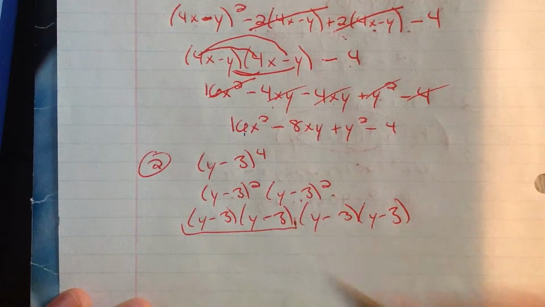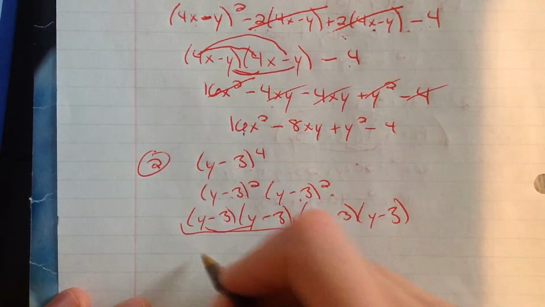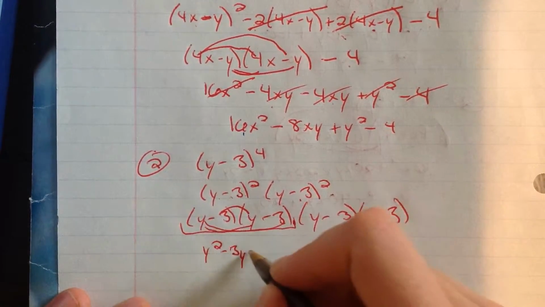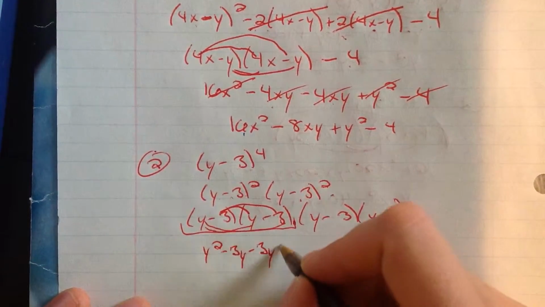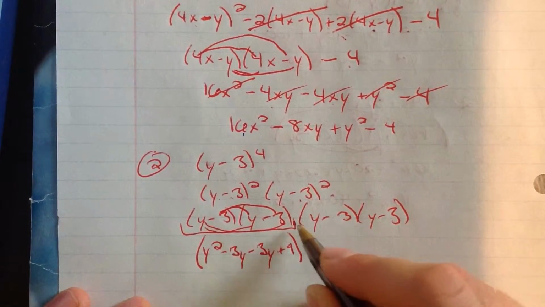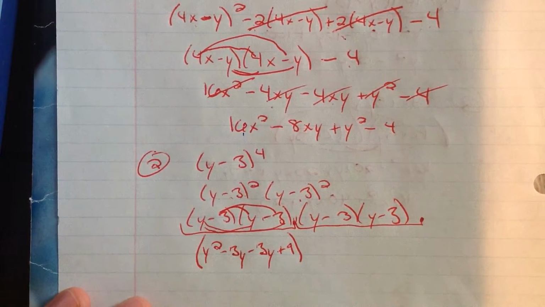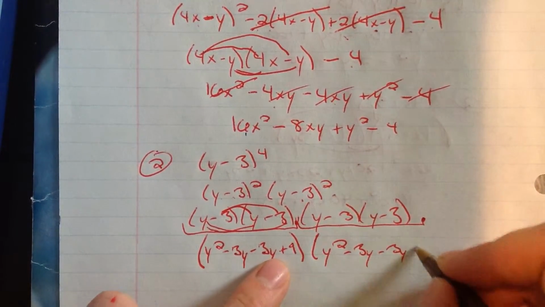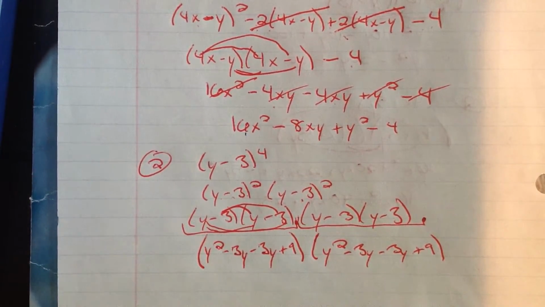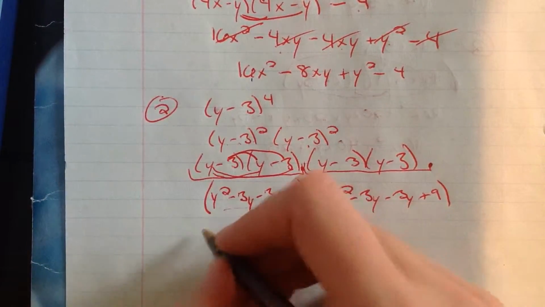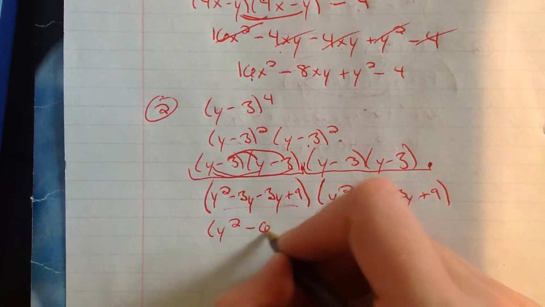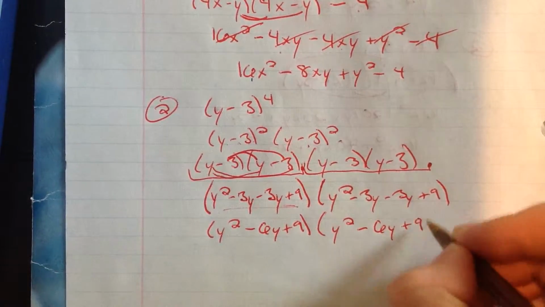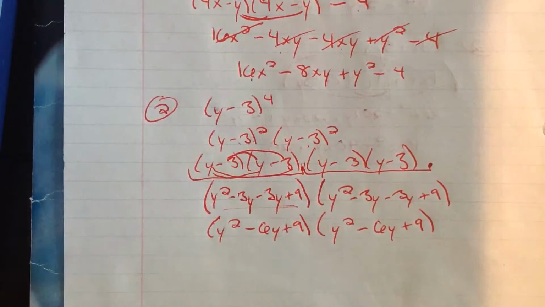Let's take the first two and multiply them together. First, y squared, outer, minus 3y, inner, minus 3y, last, plus 9. Notice if I were going to multiply the next two together, because they're the exact same thing being multiplied, we should end up with the exact same numbers in our parentheses. Simplifying this parenthesis, I get y squared minus 6y plus 9 by combining like terms, and we would expect the second one to do the same thing because it has the same numbers in it.